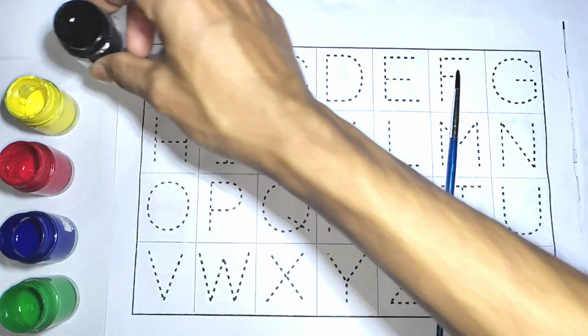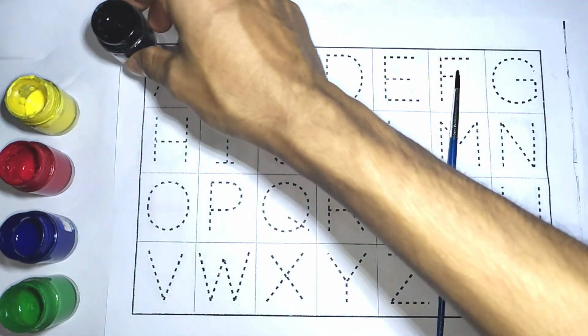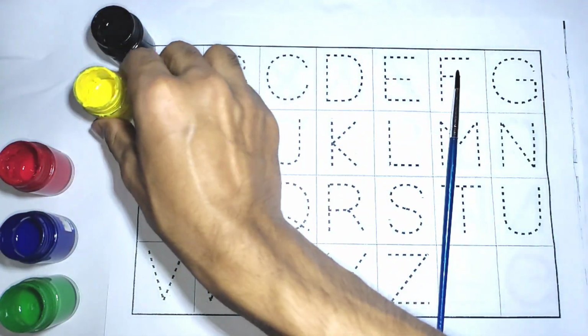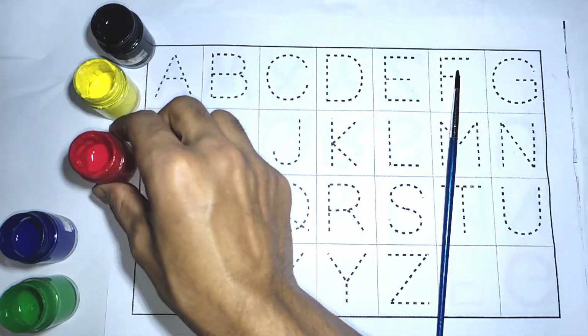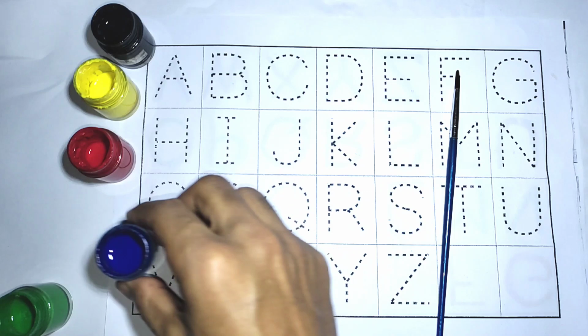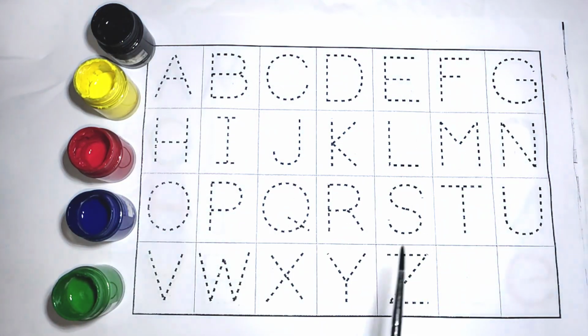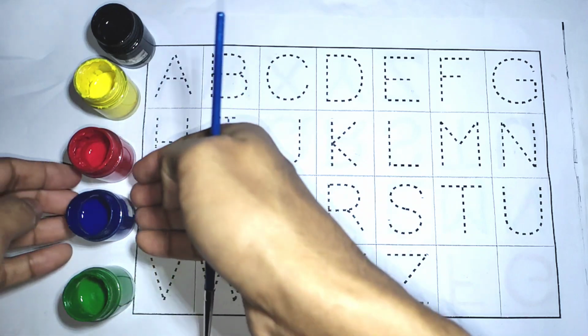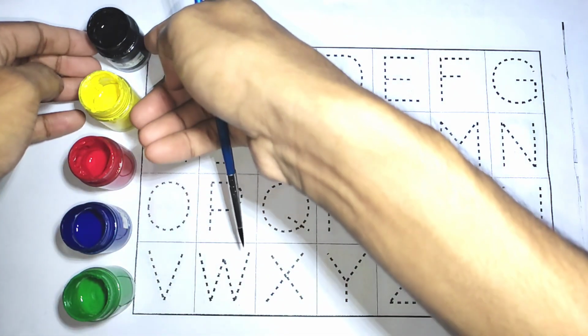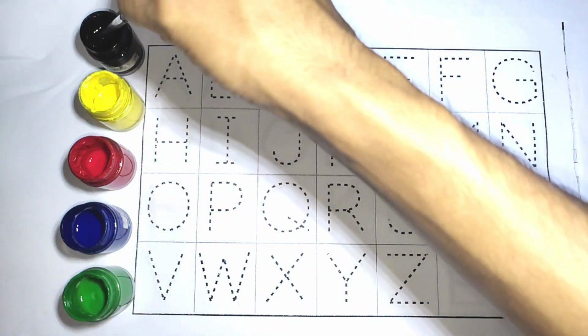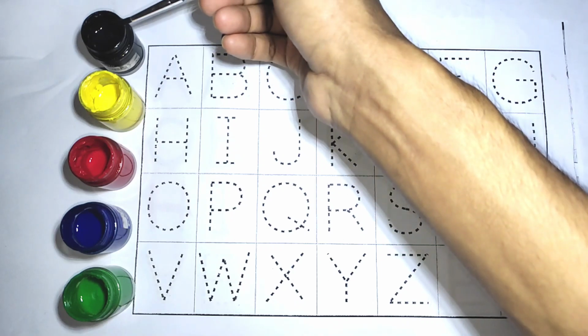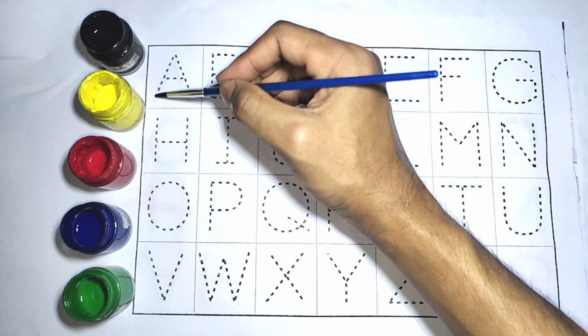Today we draw capital letter alphabets. Black color, yellow color, red color, ultramarine color, green color. First we draw the letter A. Now we use black color and draw A. A for apple, A for ant.